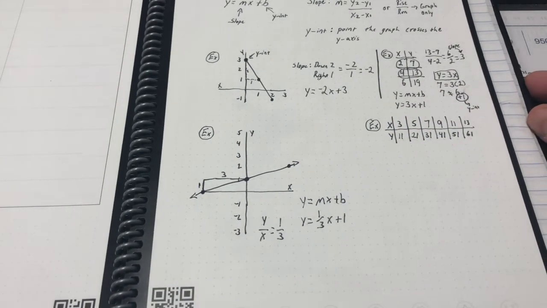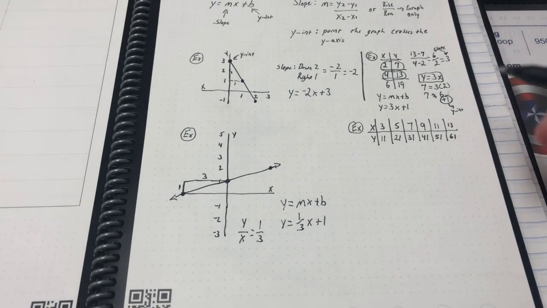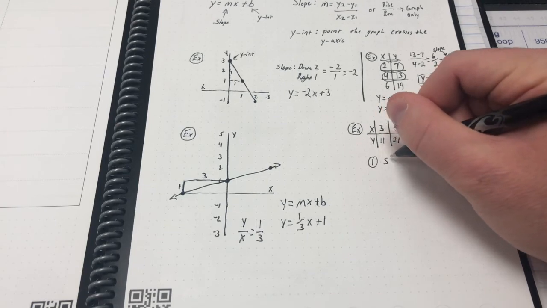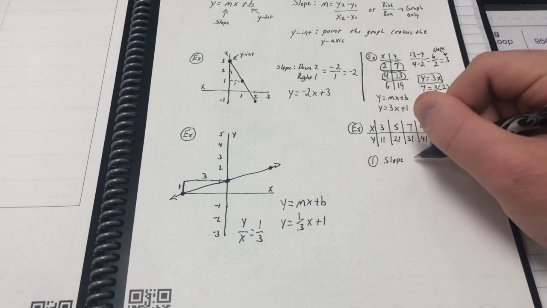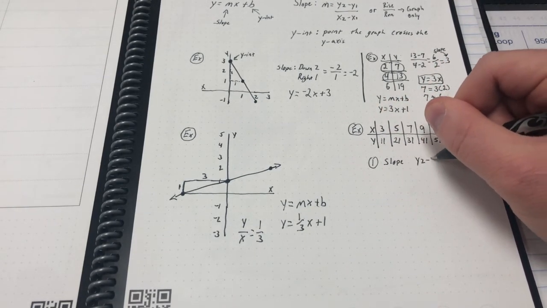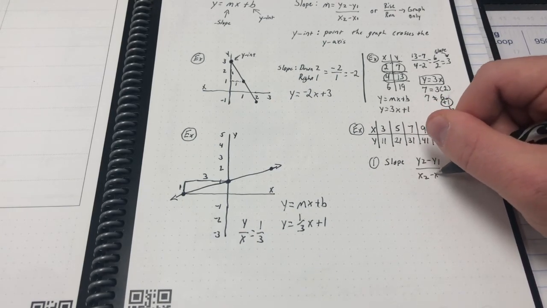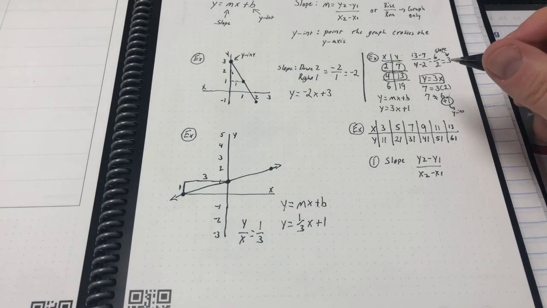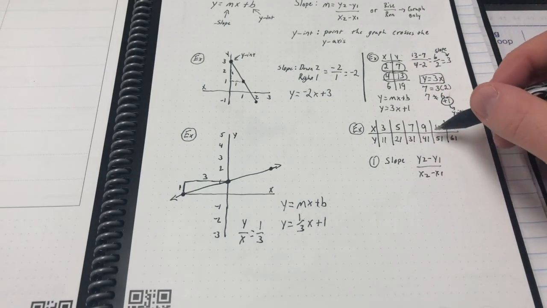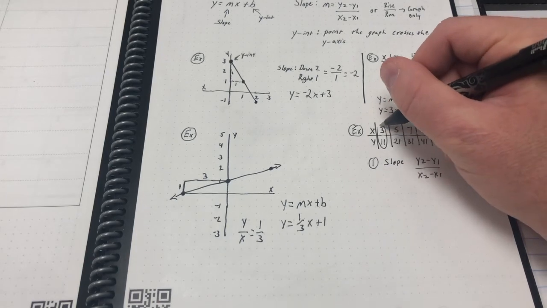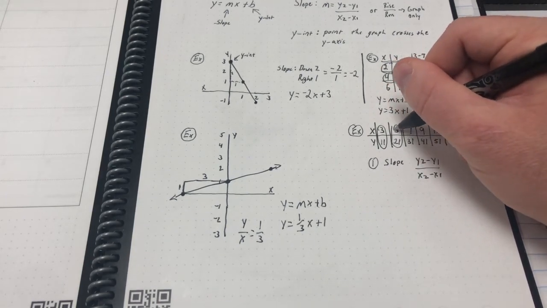All right, so we'll work on a table. First, I'm going to find slope by using y2 minus y1 over x2 minus x1. And I can pick any of these that I want. I have to pick 2 of them. So I'm going to pick 3, 11, and 5, 21.